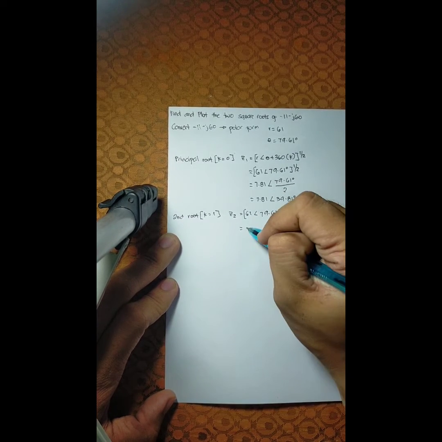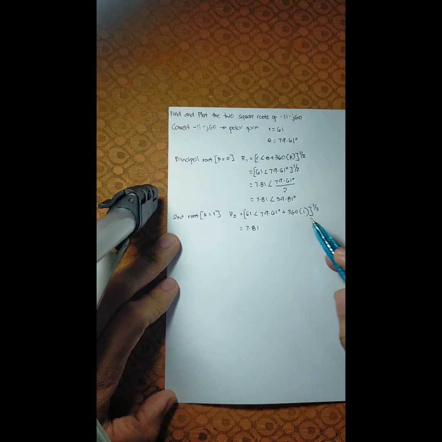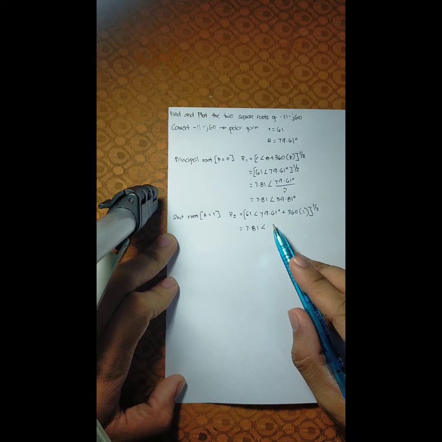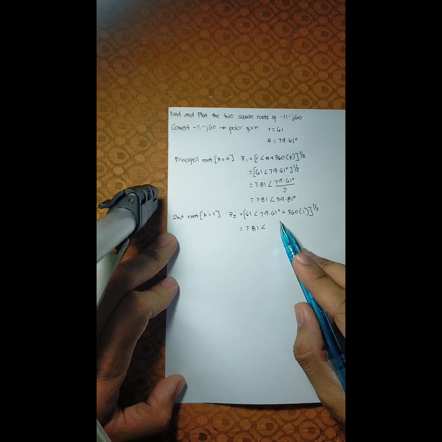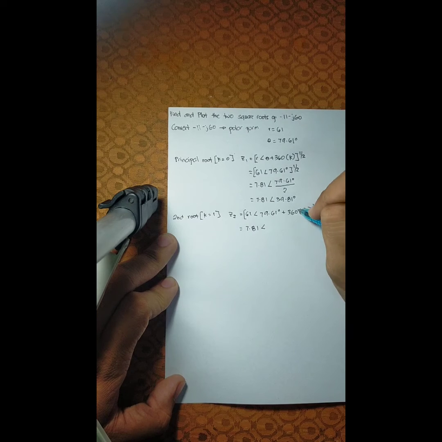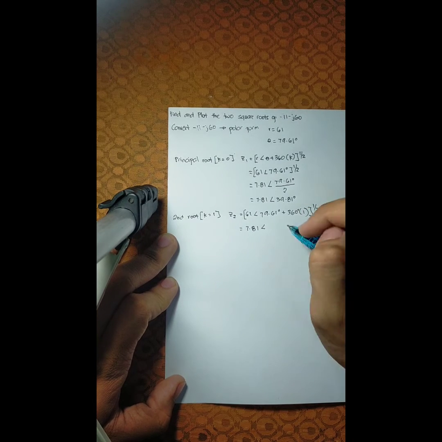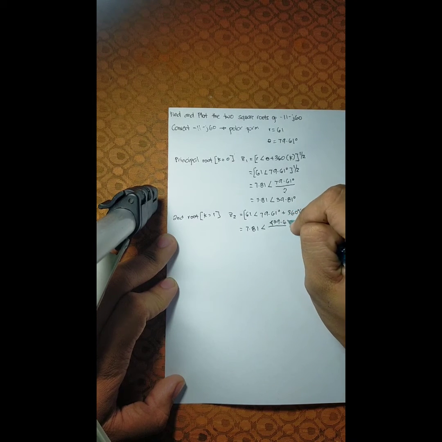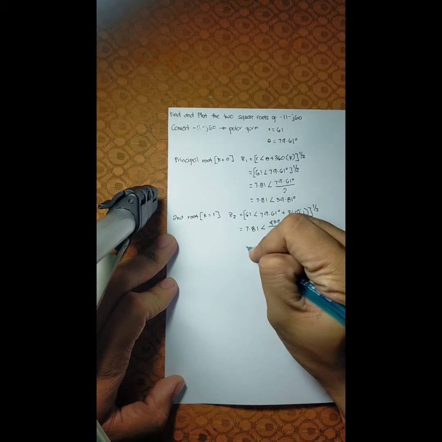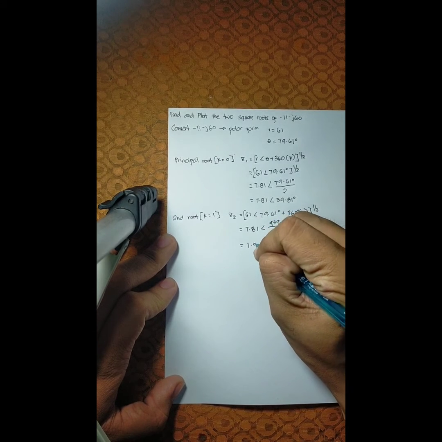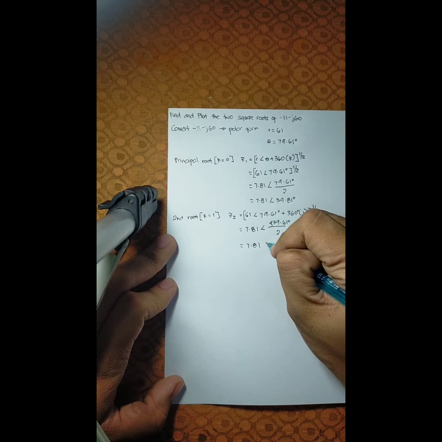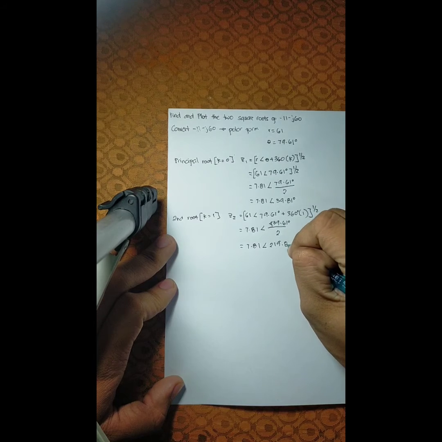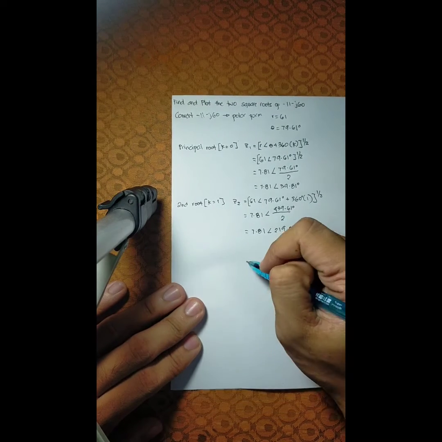The square root of 61 is 7.81, and 79.61 degrees plus 360 degrees times 1 is equal to 439.61 degrees over 2, which is equal to 7.81 angle of 219.81 degrees.